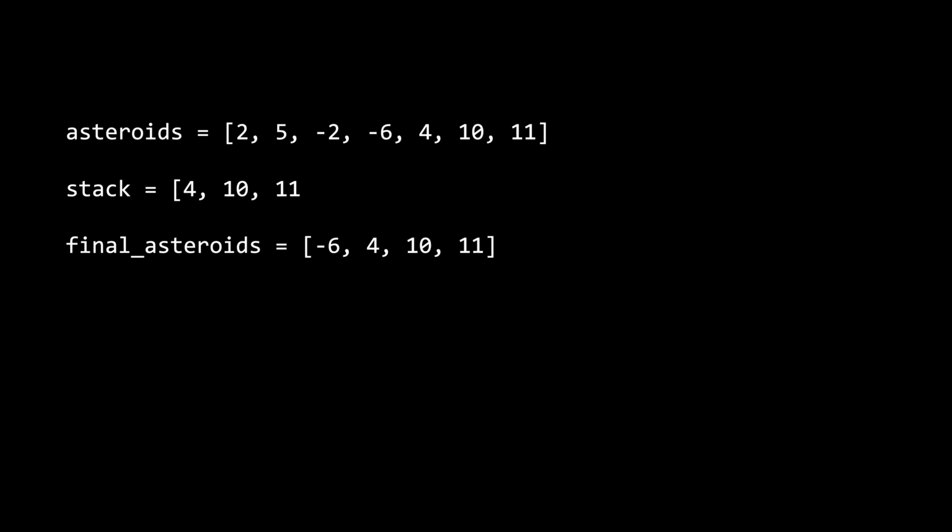The reason behind doing this is that the stack represents right-moving asteroids waiting for the left-moving ones to collide with them. But if we reach the end of our input, it means that there are no more left-moving asteroids remaining to collide with the right-moving ones on our stack. So that means the remaining right-moving asteroids on our stack are going to be part of the final asteroids answer.